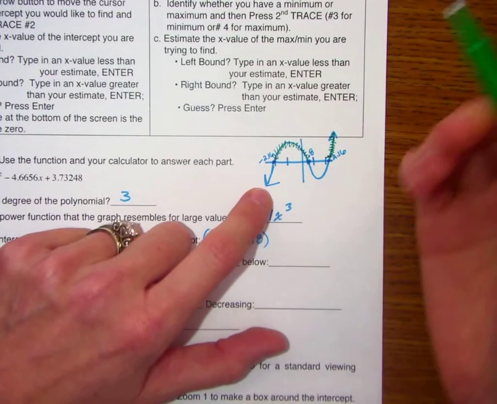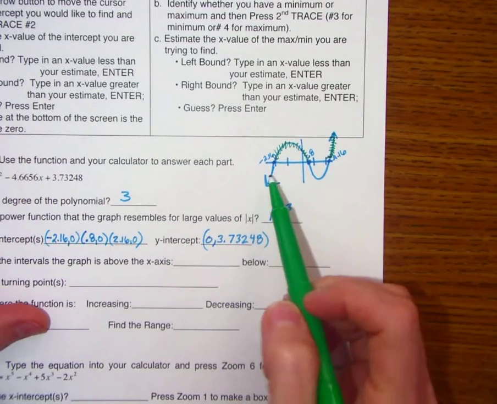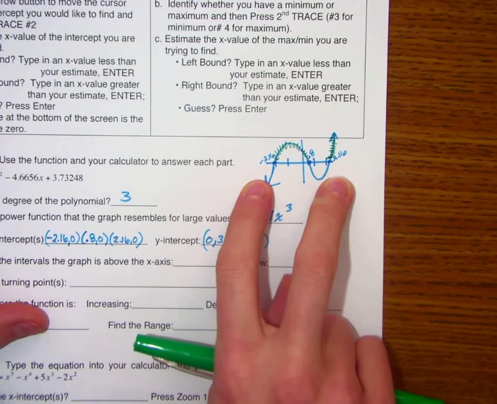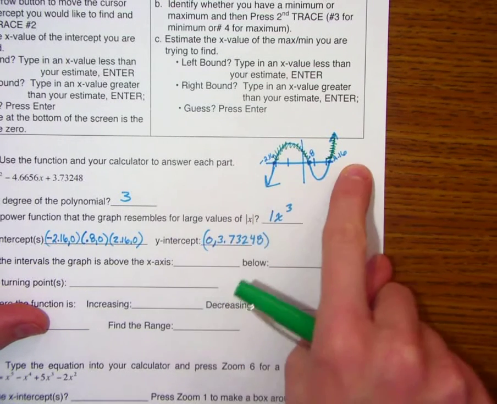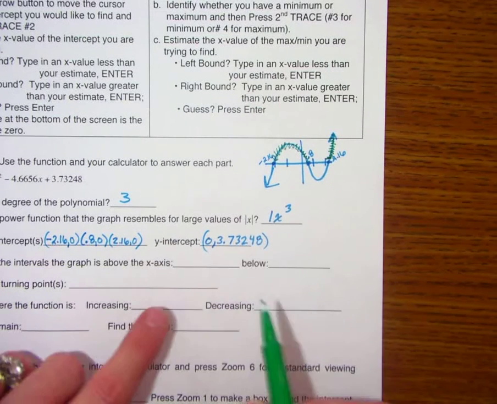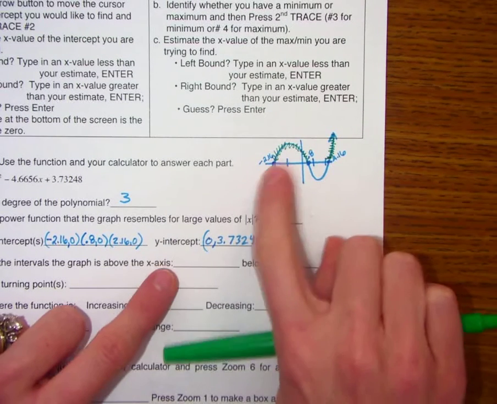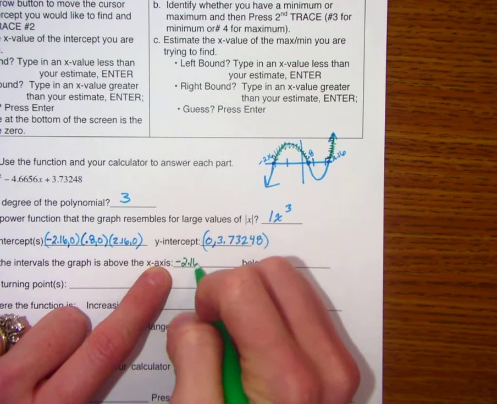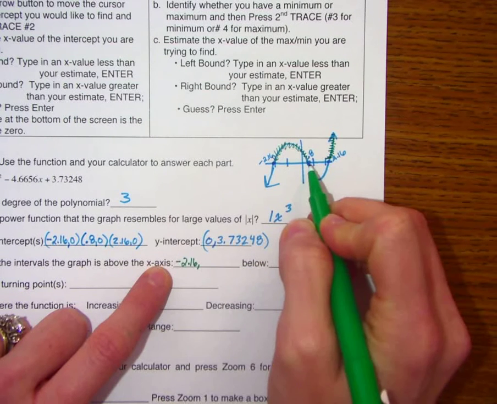So we're going to use x to describe it, and luckily we have our intercepts already, which is where y equals 0. So we're going to use these x values to describe it. For when it's above the x-axis, we're starting here at negative 2.16, and we're going all the way to 0.8.